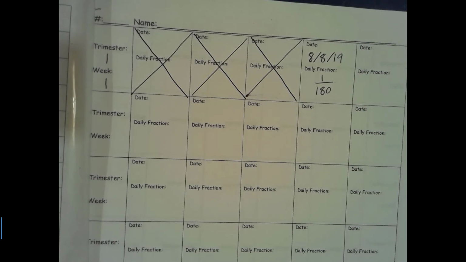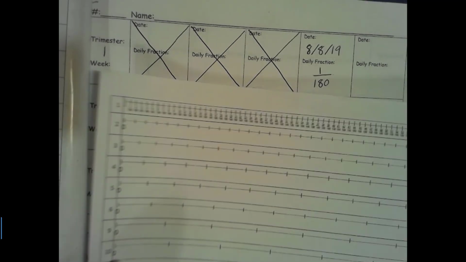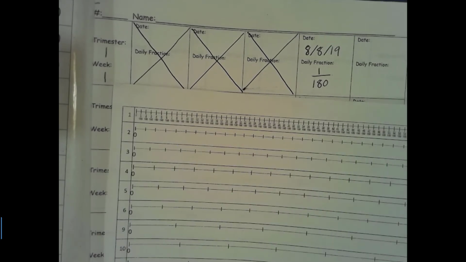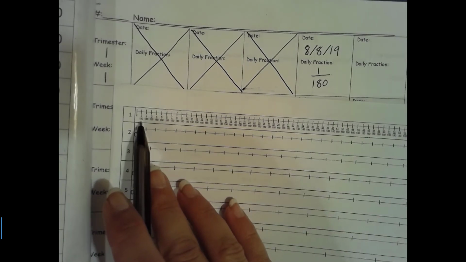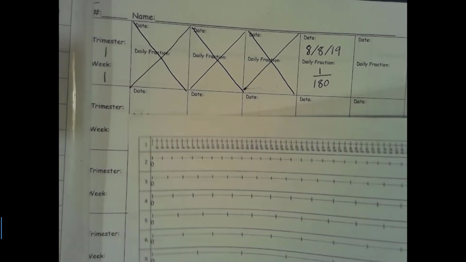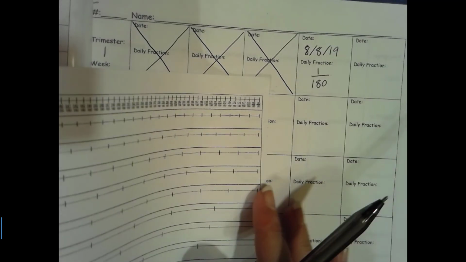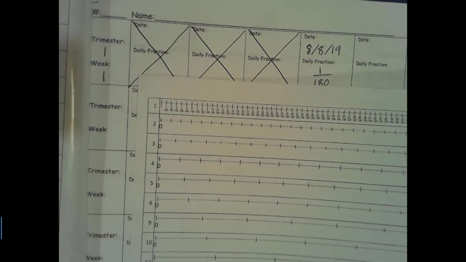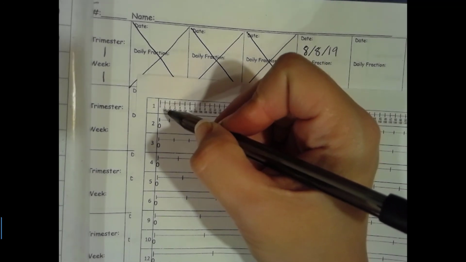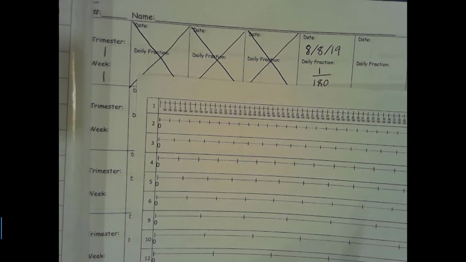Okay, and then next what we do is we get out our number line. So this is your number line or set of number lines. And the top row has all the numbers representing our 180 days. 1 out of 180 all the way to the very last one, which is 180 out of 180. So this represents our group of 1 days. They're already in there because they're so small it's hard to write. So here's today's 1 out of 180. That is our fraction for today. You don't have to fill it in. The only ones you don't have to fill in are when we do groups of 1.